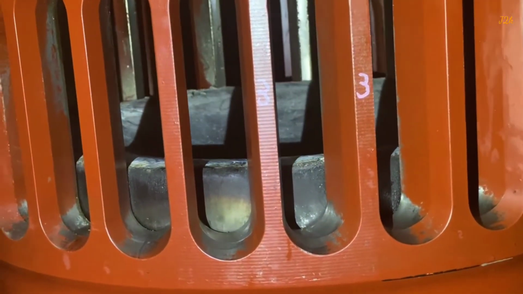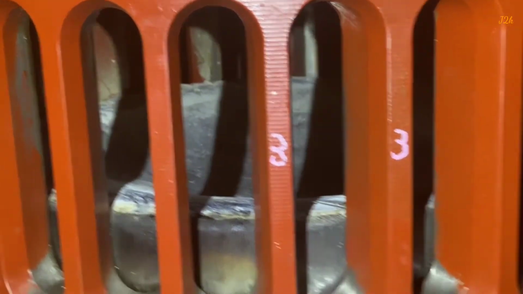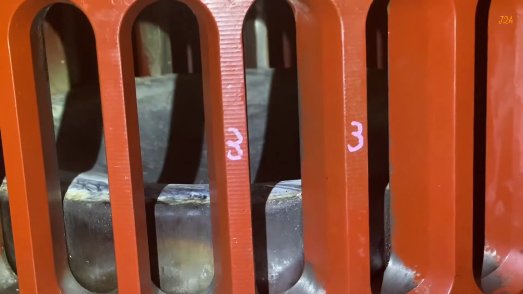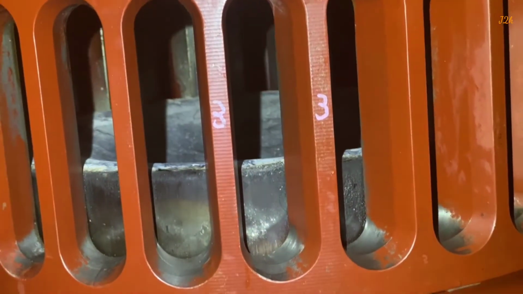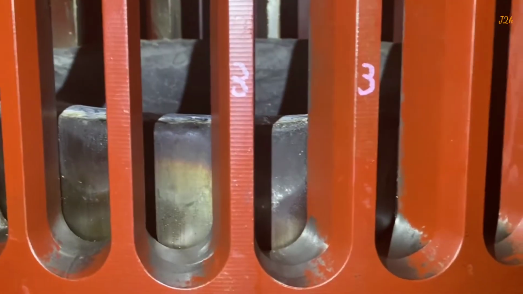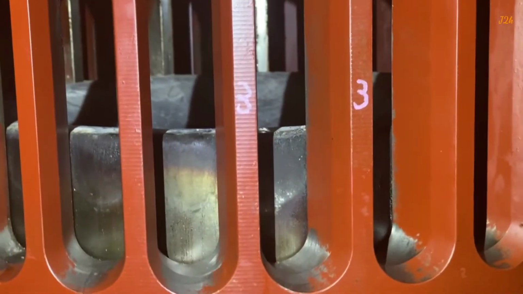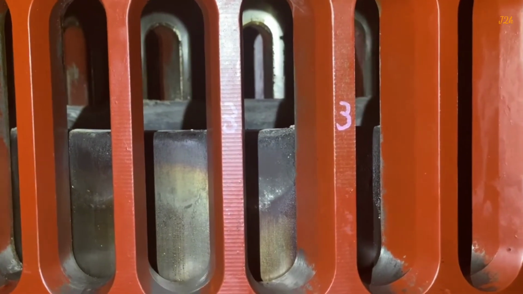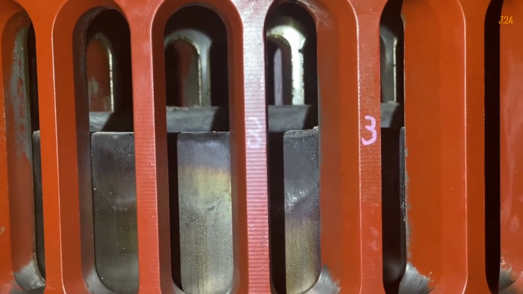And this is cylinder number 3. So already complete the scraping off of the top portion of the piston crown for any carbon deposit. So now we can check the piston ring of cylinder number 3.